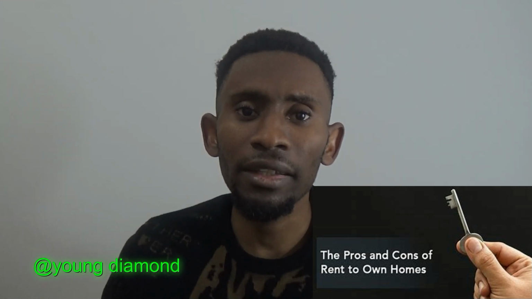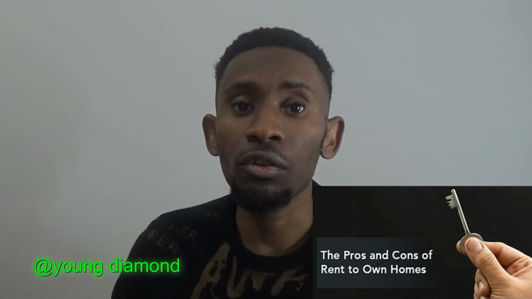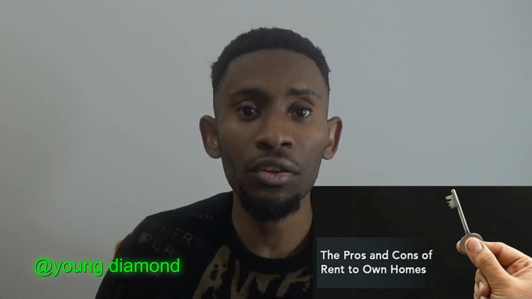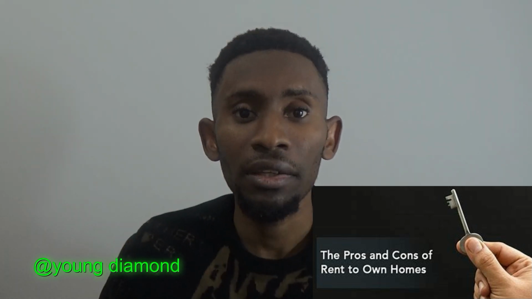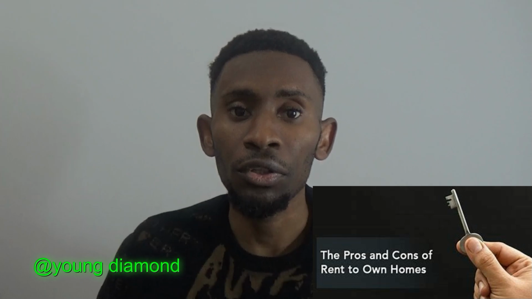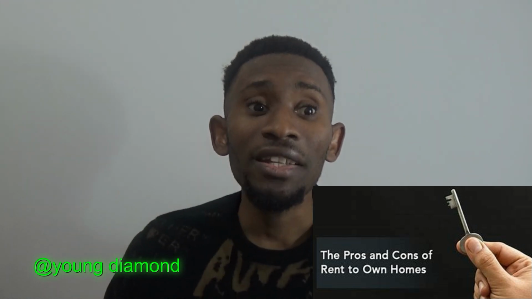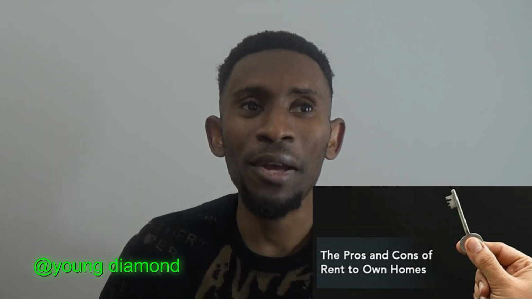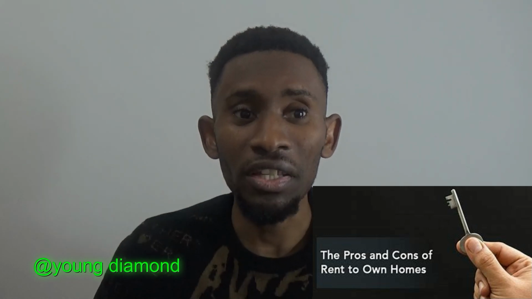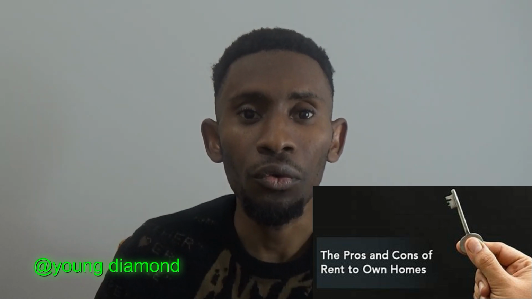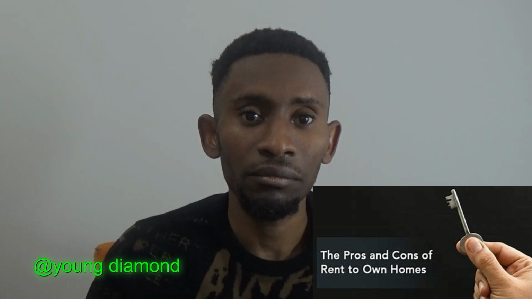So many people have been kicked out of their own homes. So many landlords have locked their houses. Why? Because they are scared of giving it out, that the tenant will not pay after a certain period of time. Another disadvantage of renting an apartment is that these landlords or agencies know themselves.